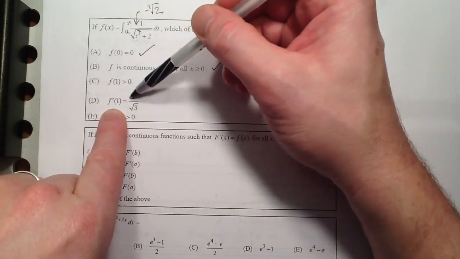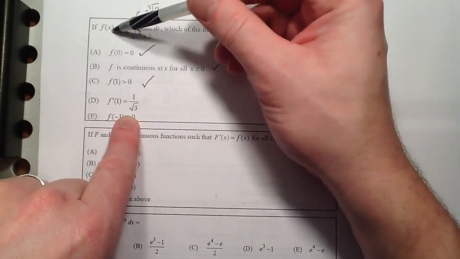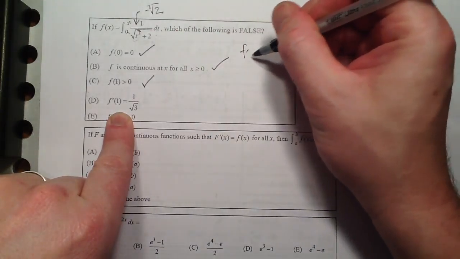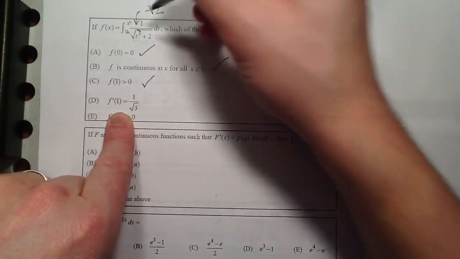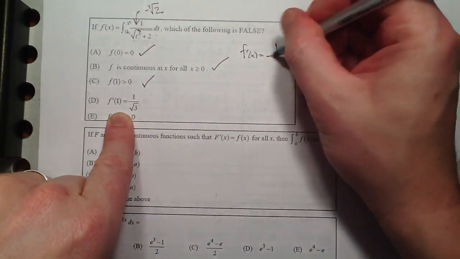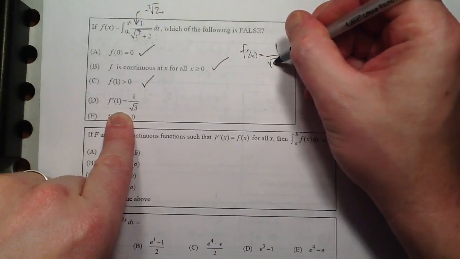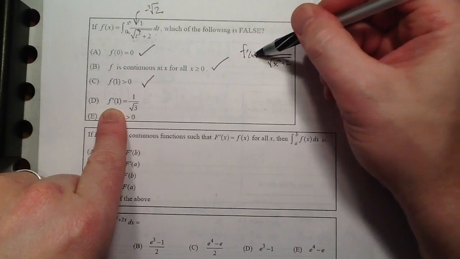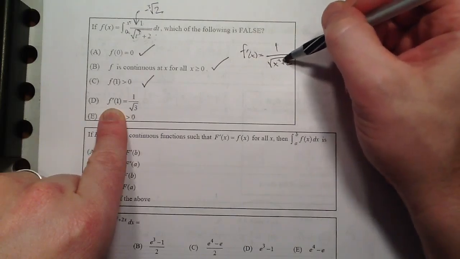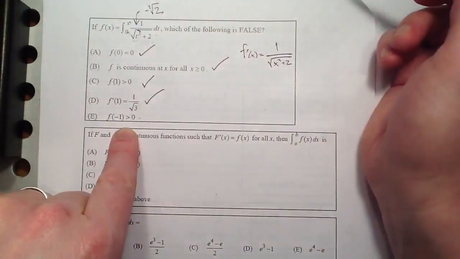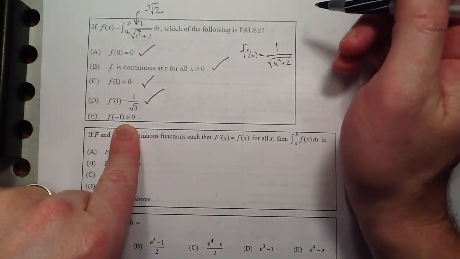Is f prime of 1 equal to 1 over the square root of 3? Well, the derivative of this function, f prime of x, is just what you get when you drop the x in there, right? The derivative of an integral, just like the last problem. It's just that. So f prime of 1 would be 1 over 1 cubed plus 2, it would be 1 over the square root of 3, so that's true. So it looks like maybe this is the one.